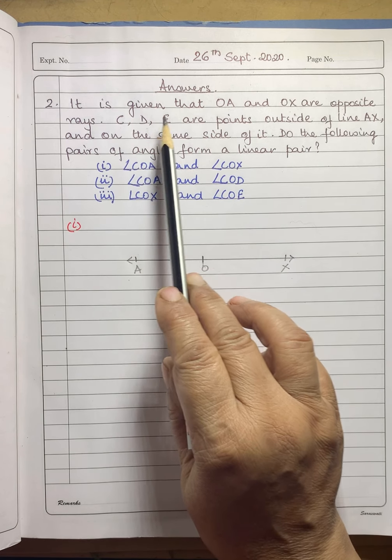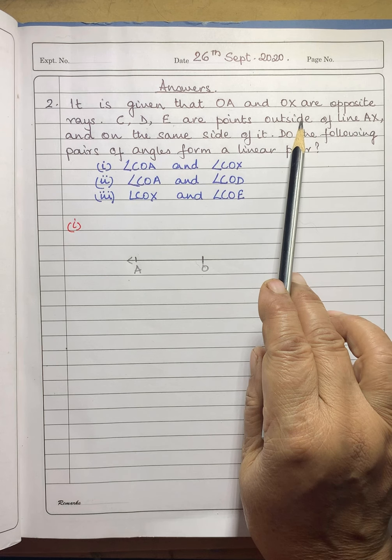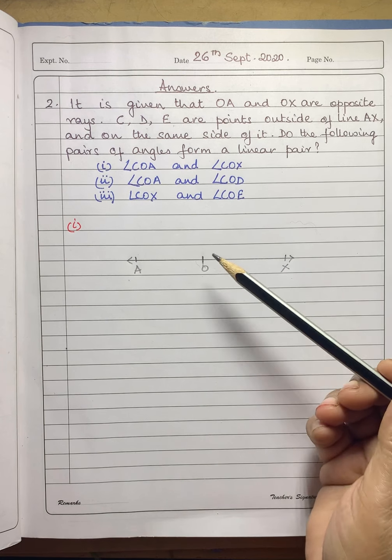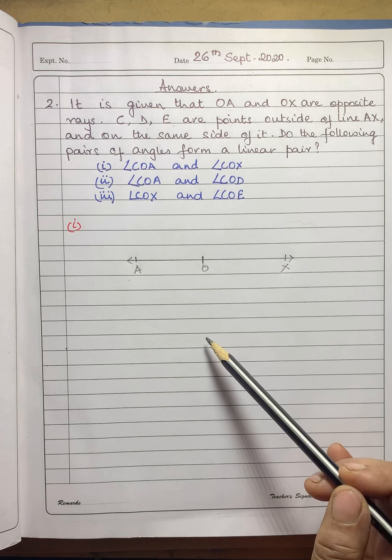Points C, D, E are points outside of the line AX. Outside means it may be here or it may be here.